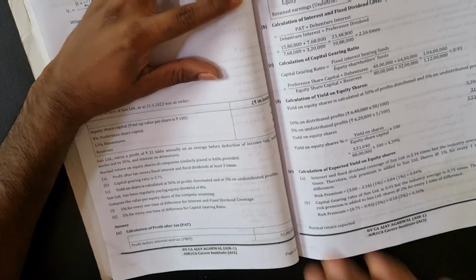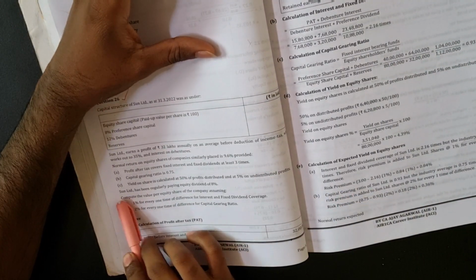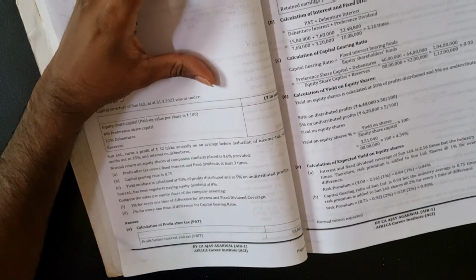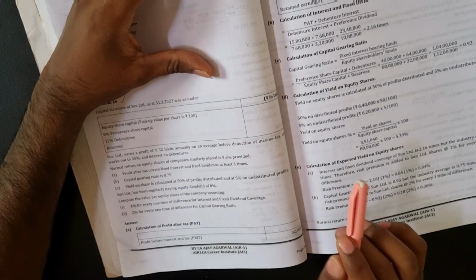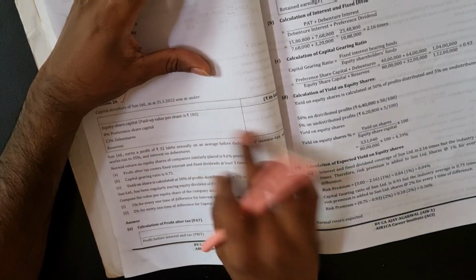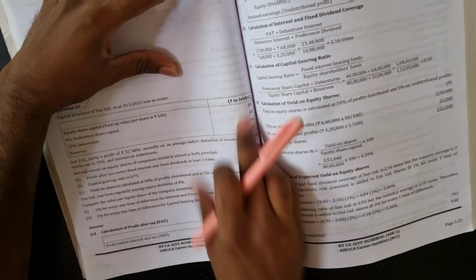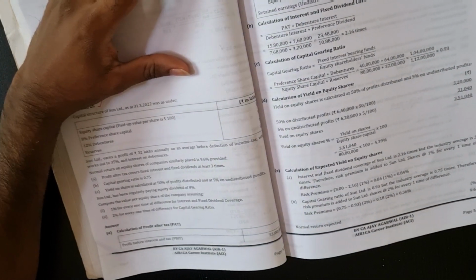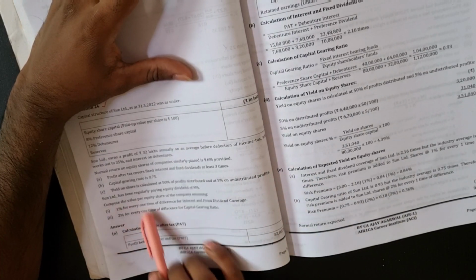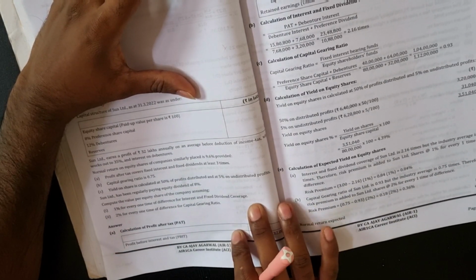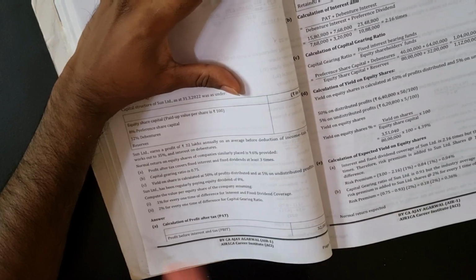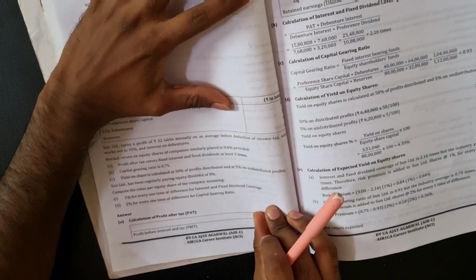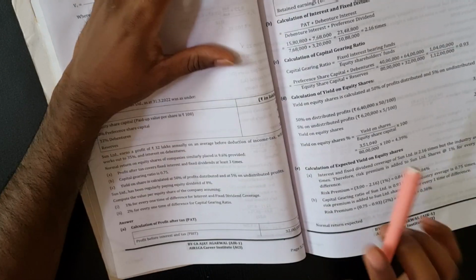which means 5% of retained earnings. Sun Limited has been regularly paying an equity dividend of 8%. So the equity share capital, which is 80 lakhs, they are paying 8% on it. Fair enough. Next, compute the value per equity share of the company, assuming 1% for every 1 time difference for interest and fixed dividend coverage ratio.